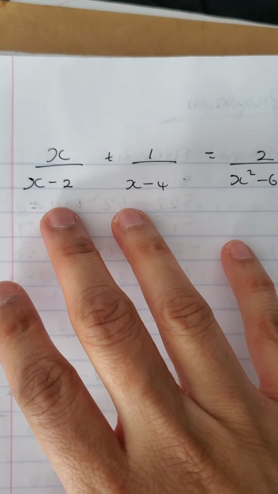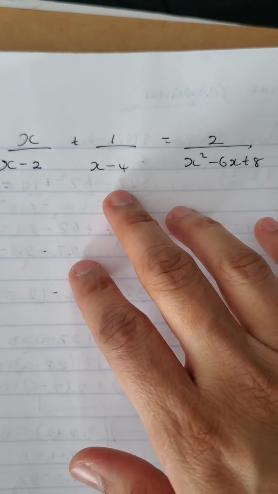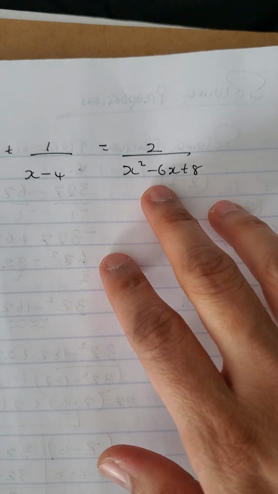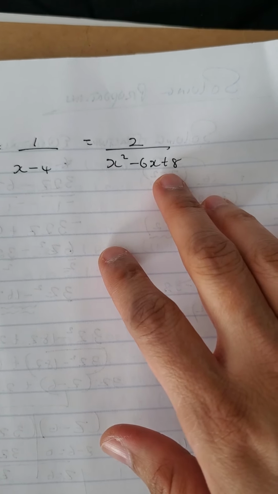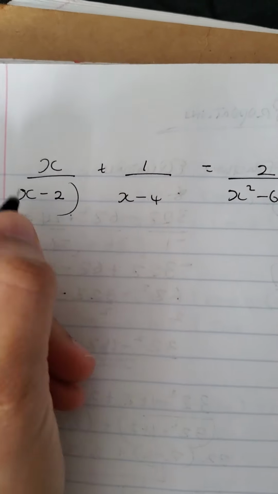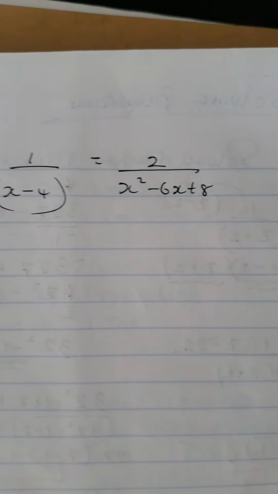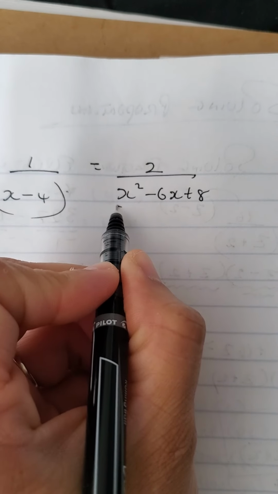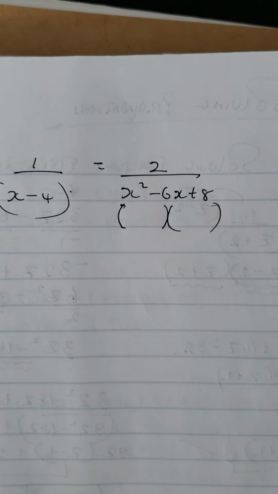Good, so now here we have the equation x over x minus 2 plus 1 over x minus 4 equals 2 over x squared minus 6x plus 8. So what we see here is we have a unique factor of x minus 2, another unique factor of x minus 4, but here we'll have to factor this in order to see what the two unique factors it would produce.